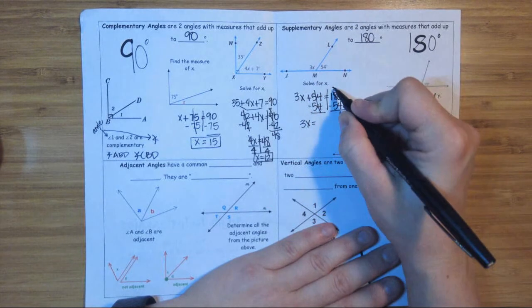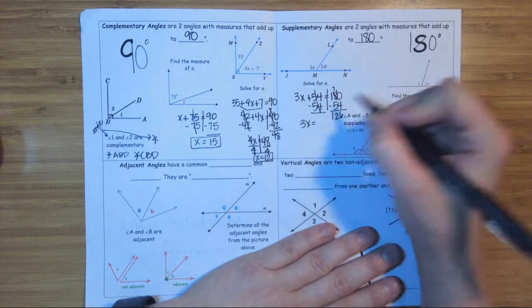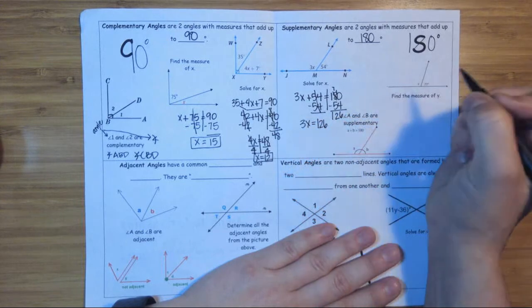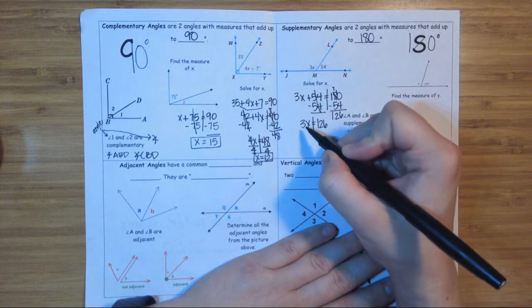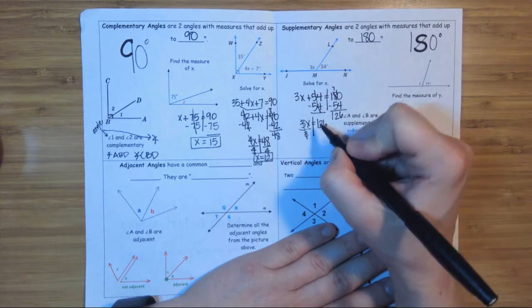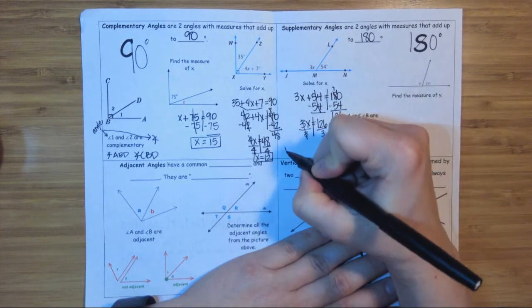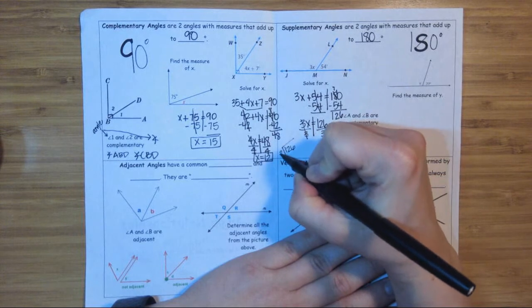10 minus 4 is 6. 7 minus 5 is 2. And 1. So 126. Final step, I'm going to cut this in half. The opposite of multiplying by 3 is dividing by 3. I'm going to do that to both sides. And 126 divided by 3.